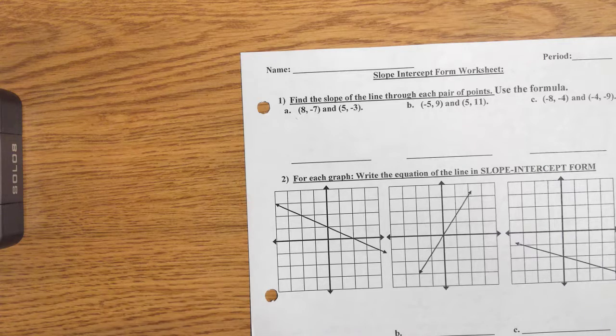Hey, Blake, do you have your formula chart out? Jaquarius, do you have yours out? Can you please look? Get it out.